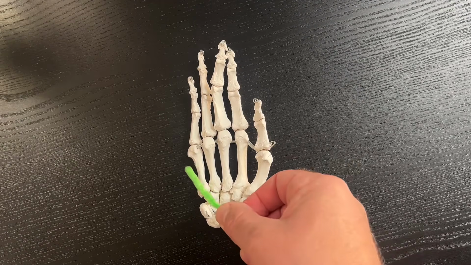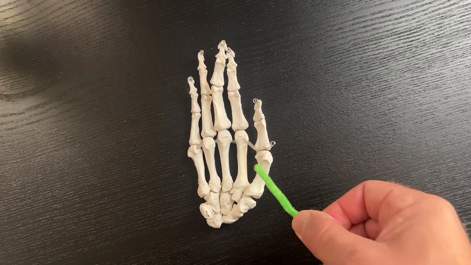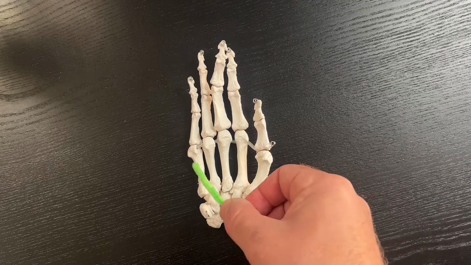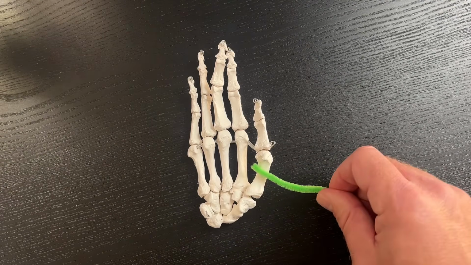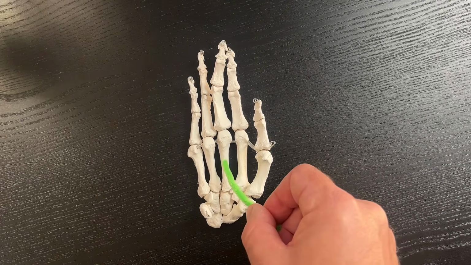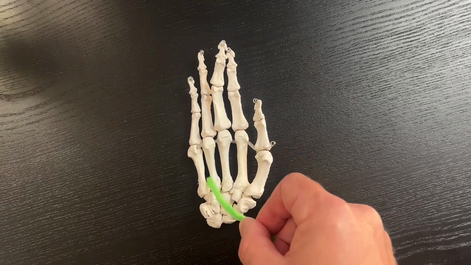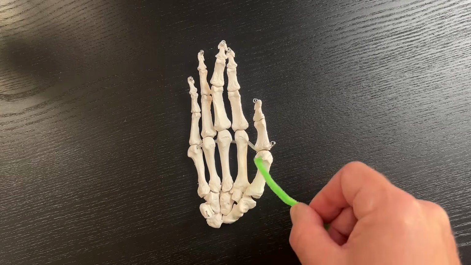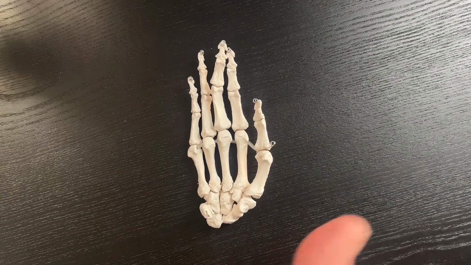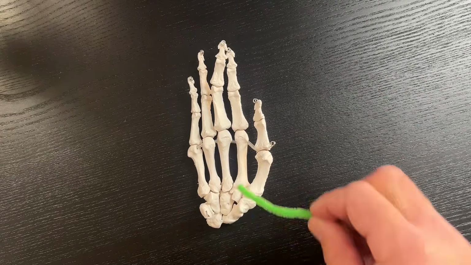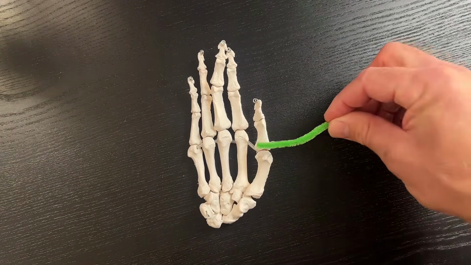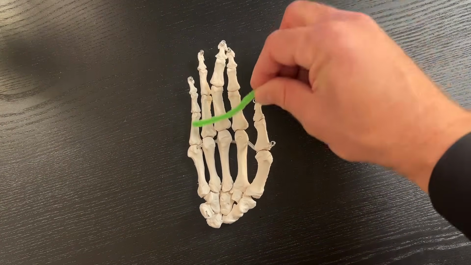Now to our metacarpals. 1, 2, 3, 4, and 5 metacarpals. Now we add the number. Number 1 metacarpal, number 2, number 3, number 4, number 5. These are all my metacarpals. I just remember the big guys, the thumb and the big toe, are number 1. So metacarpals lead to my digits or phalanges.